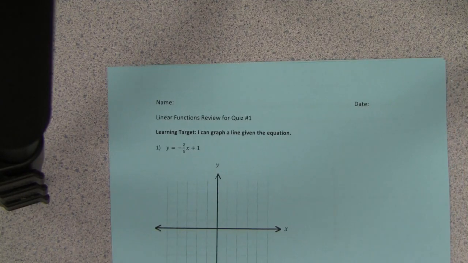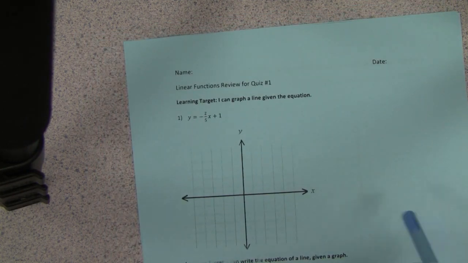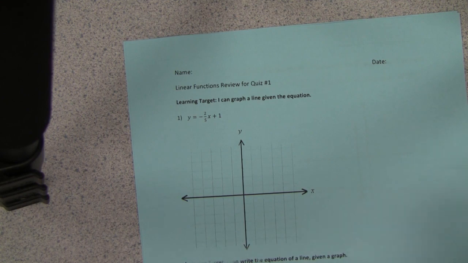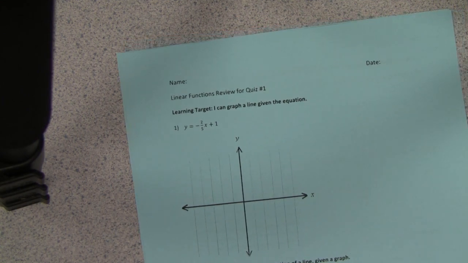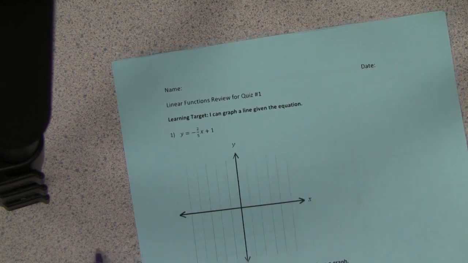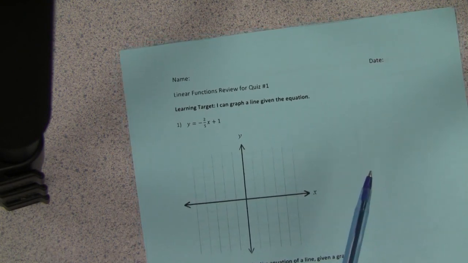All right, I've got about 10 minutes right now before the end of the school day. So quickly, I just want to go through this review sheet with you. Review for quiz number 1. Your quiz number 1 is happening if you are in cohorts 2, 3, or 4 on Friday. If you are in cohort 1, it is happening on Monday.